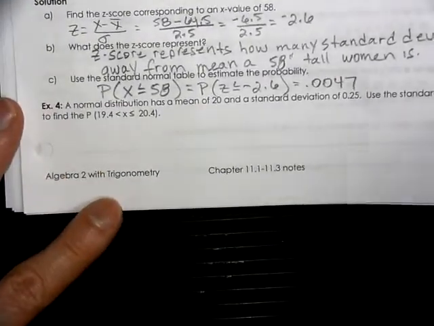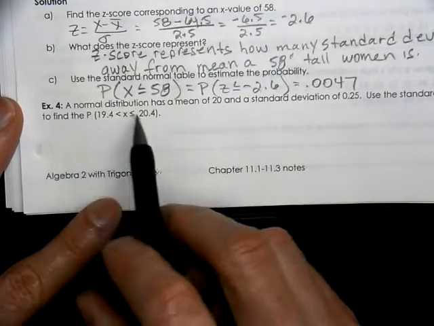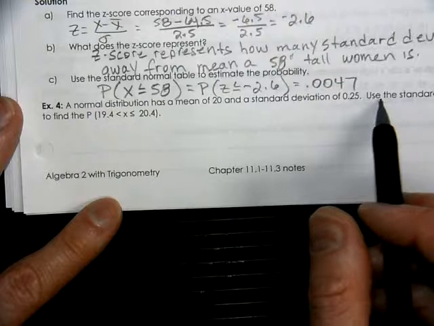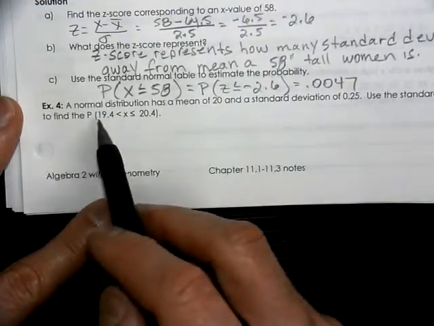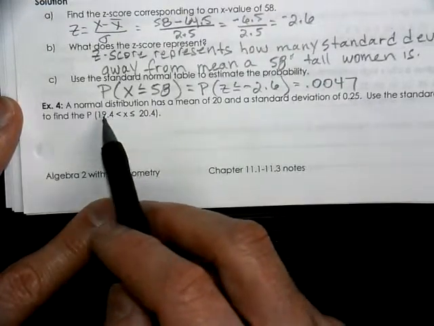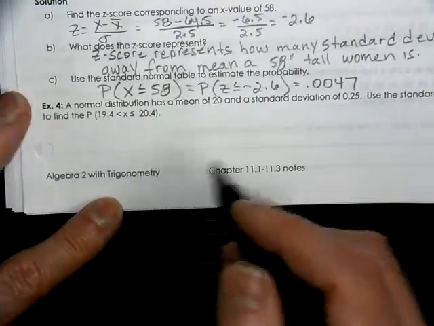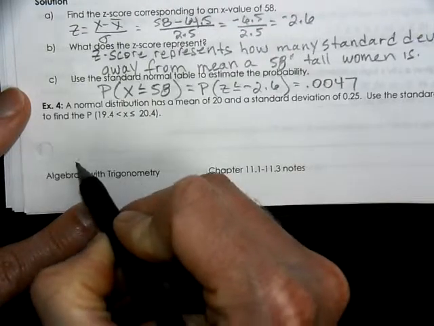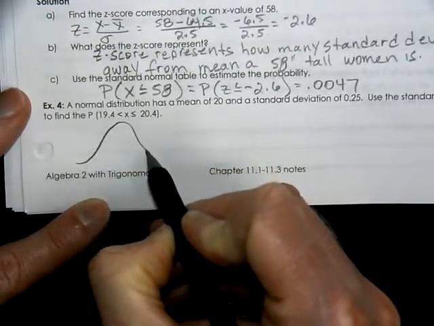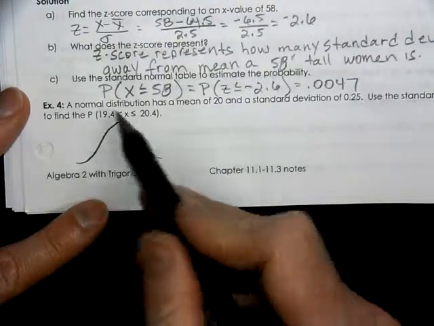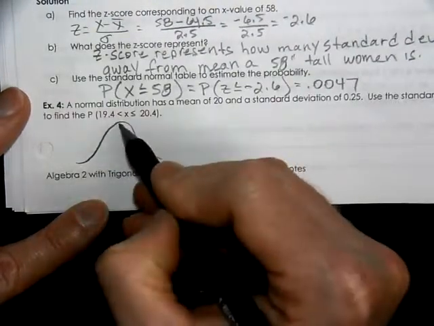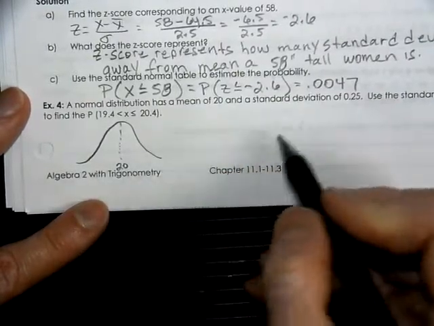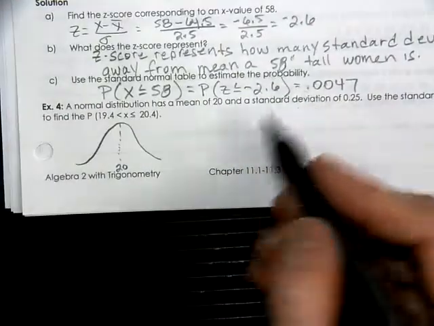Okay, example number 4. A normal distribution has a mean of 20 and a standard deviation of 0.25. Use the standard normal table to find the probability that a value is going to be between 19.4 and 20.4. So if you look at your normal distribution, that gives you a hint that we're going to use the bell curve. We know that our average is here at 20. Our standard deviation is 0.25.